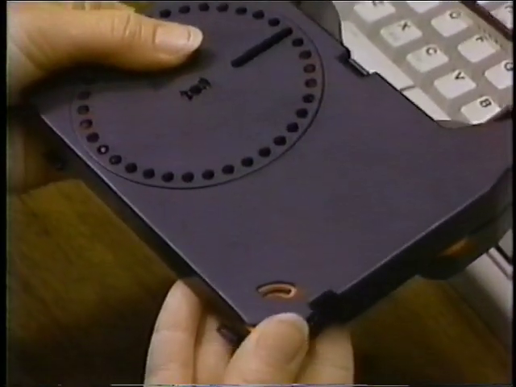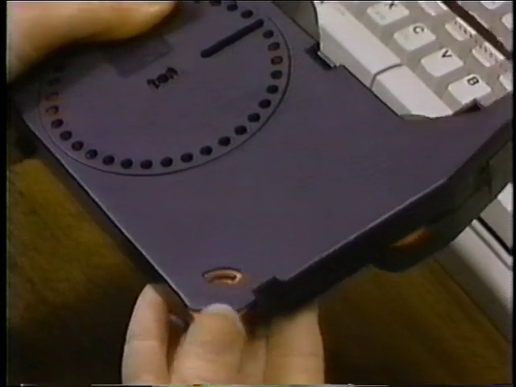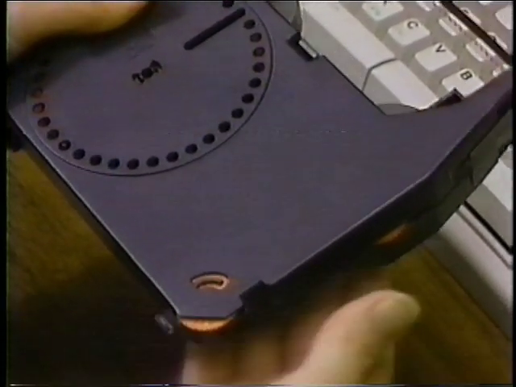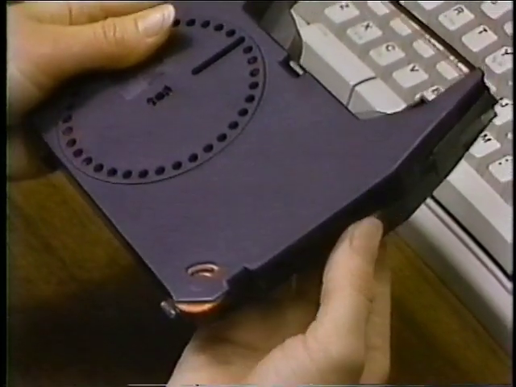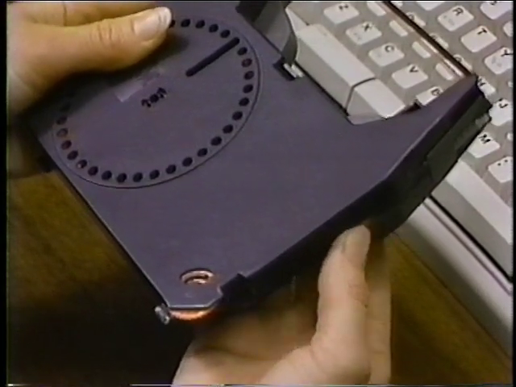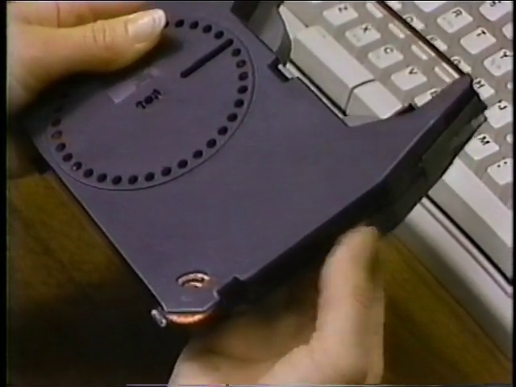The manual ribbon advance on the ribbon cartridge allows the operator to advance the ribbon by turning the dial clockwise. There is also a manual advance for the correction tape. The operator can advance the correction tape by turning the dial on the correction tape cartridge.